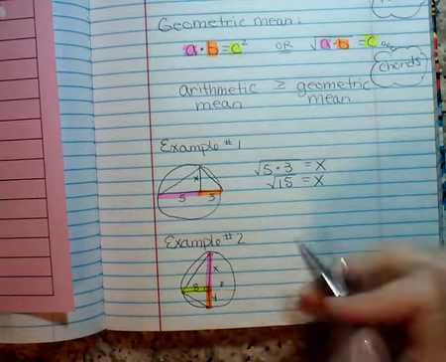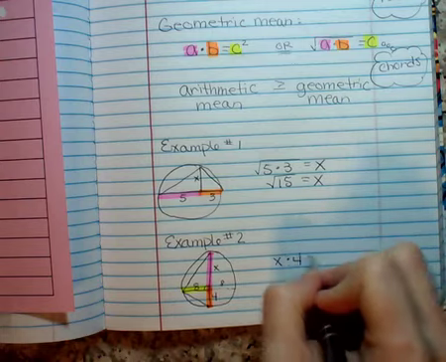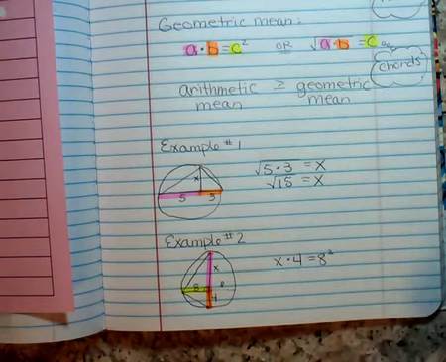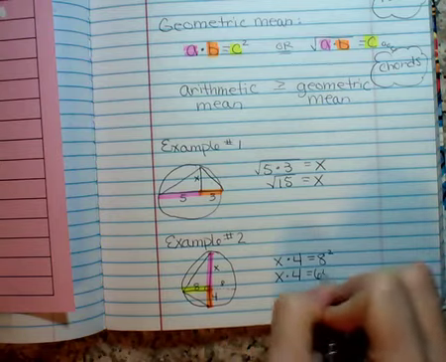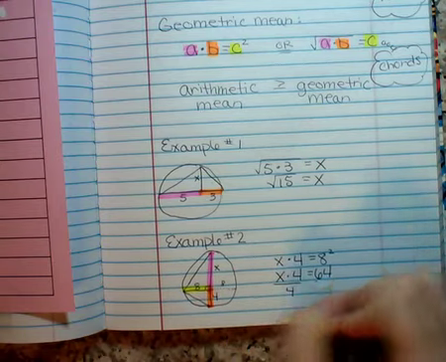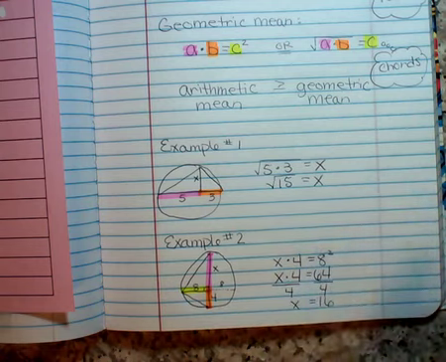So if we use this equation, we have X times 4 equals 8 squared. Or, excuse me, X times 4 equals 64. Divide both sides by 4, and X equals 16.